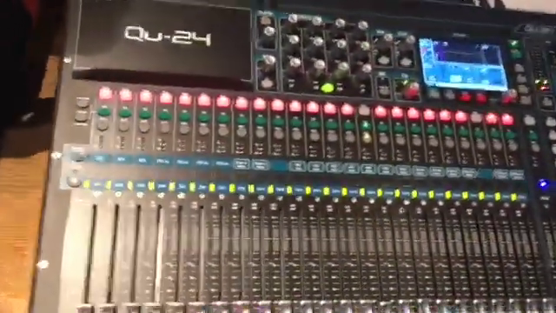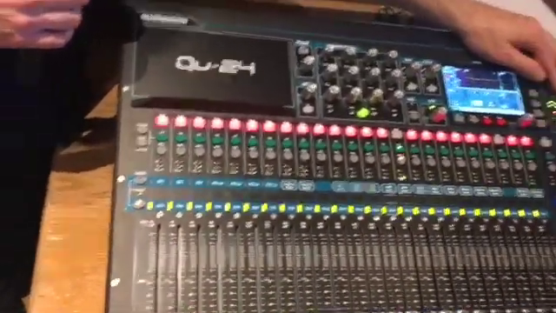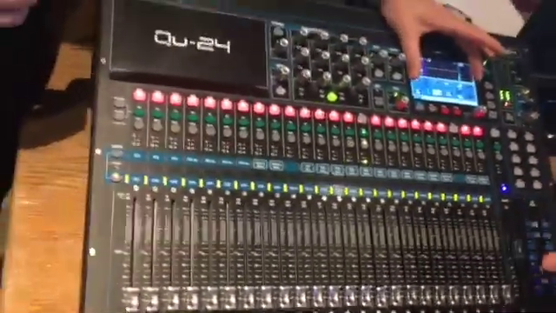What would it be used for? If you're playing back from a USB stick? Yes, you can plug in a USB key and then play it back from there. And where would you control it, like the volume and stuff? The volume.